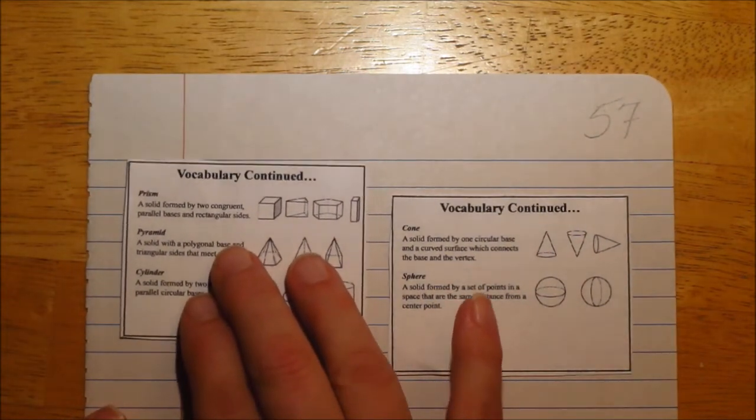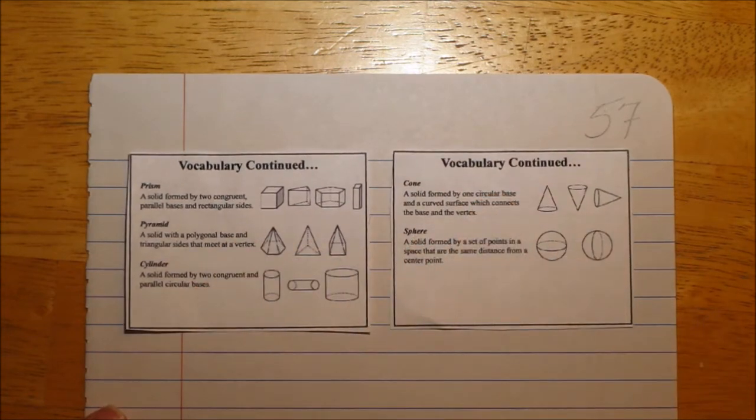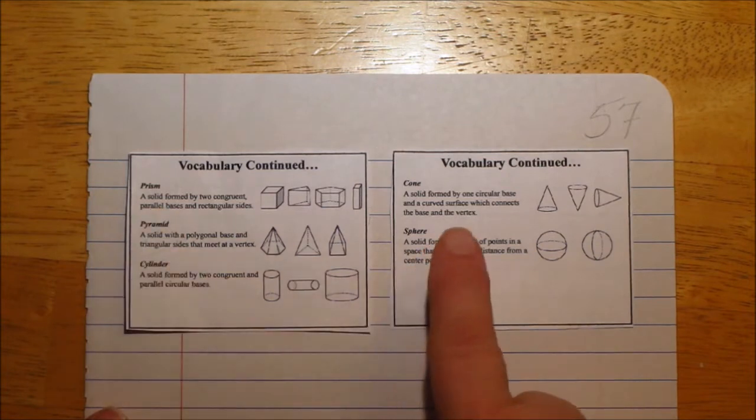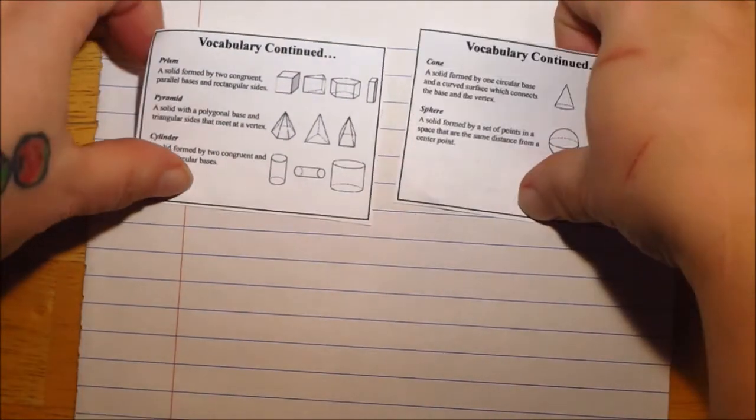And we're going to put them right up at the top here, side by side, starting with the prism, and the side that goes next to it is the one with the cones and the spheres. Okay? That's how we want them to be. So give me a minute while I get them glued into place.